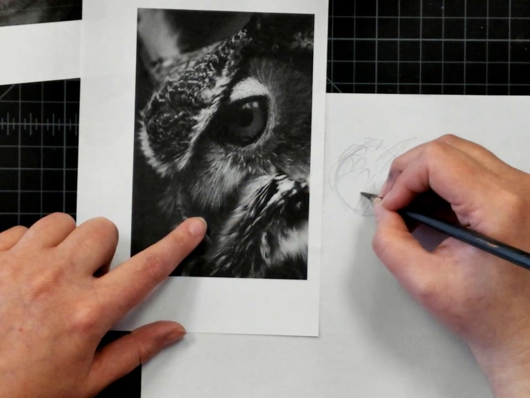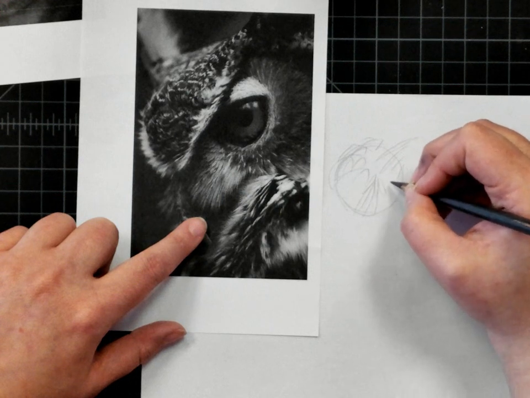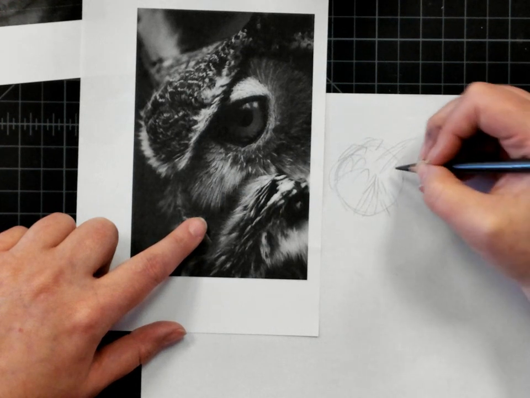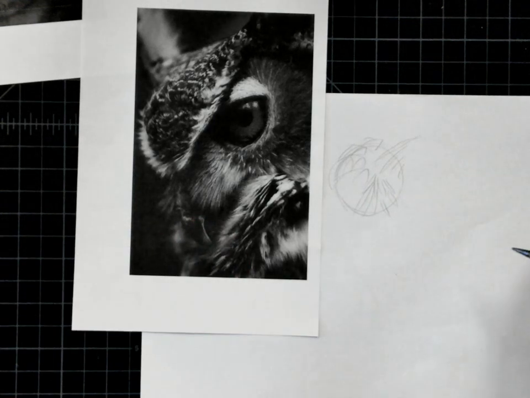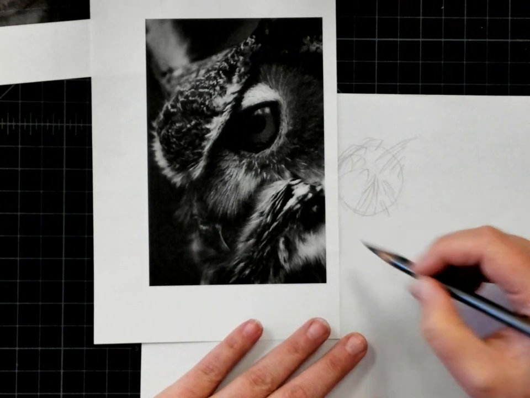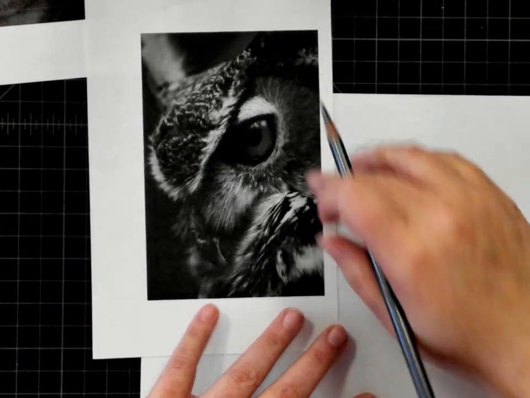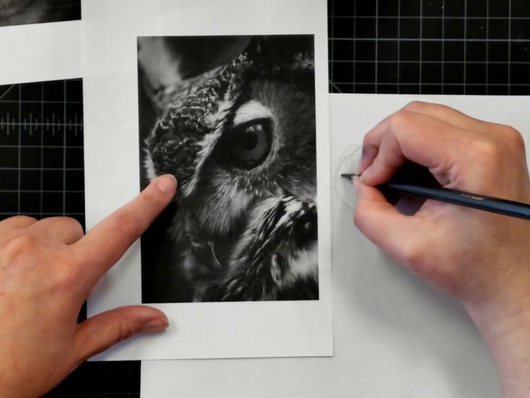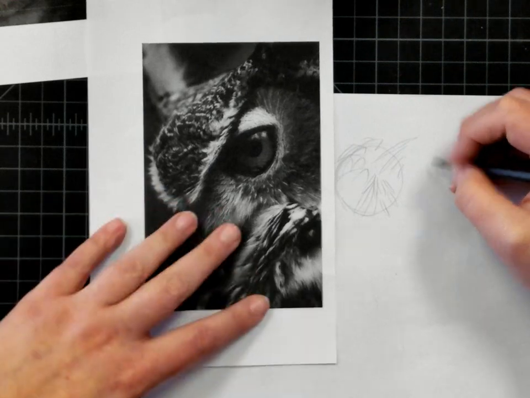Again, I'm just drawing in the rough shape. Does this look like feathers yet? No. Is that okay? Yes, because this is the start. Okay? So what we'll do up here with these ones is a feather is pretty easily constructed.